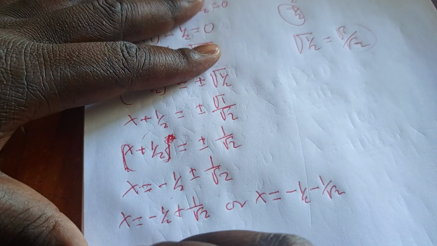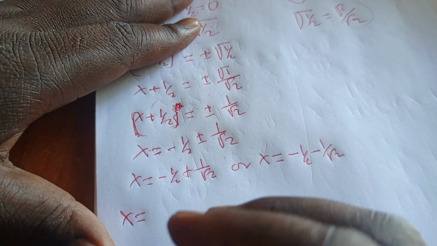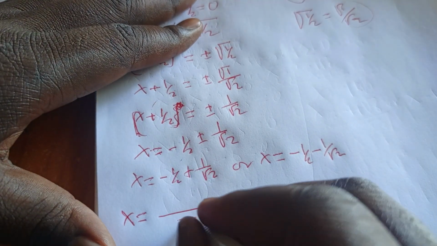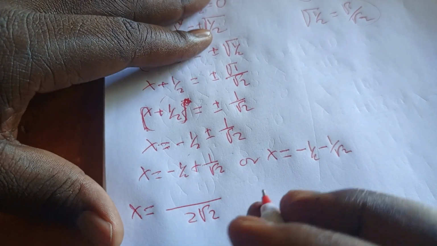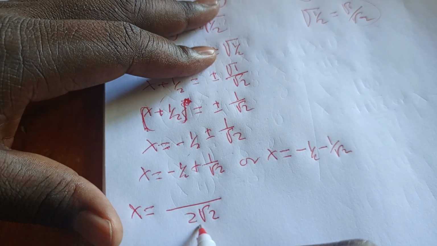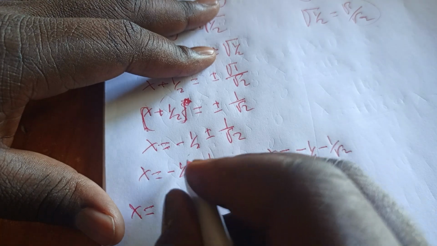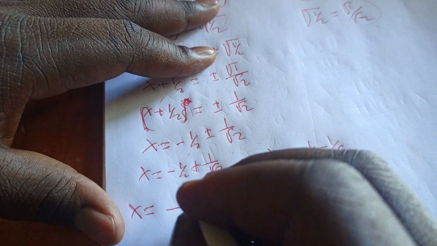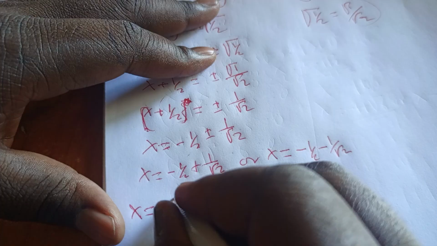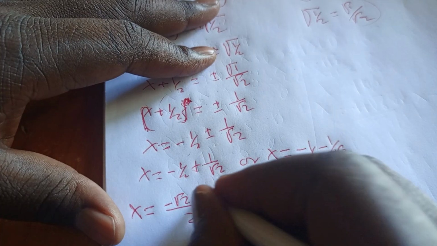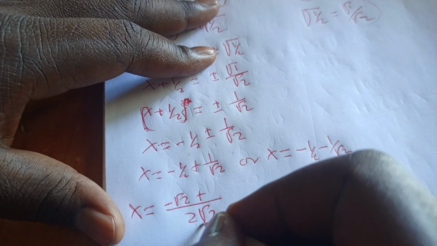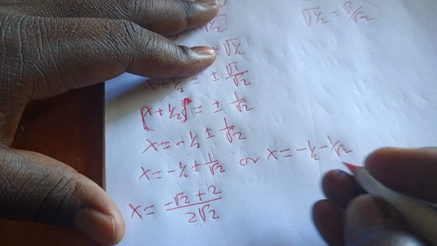If I want, I can simplify this further by looking for common denominator, which is 2 and the root of 2 here. This into this, it will be root of 2. So times negative 1 to be negative root of 2, then plus this into this, it will be 2 times this one to be 2, like this.